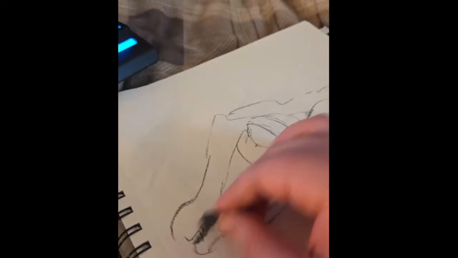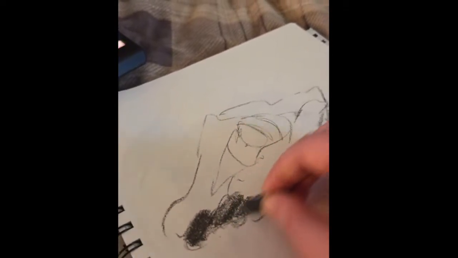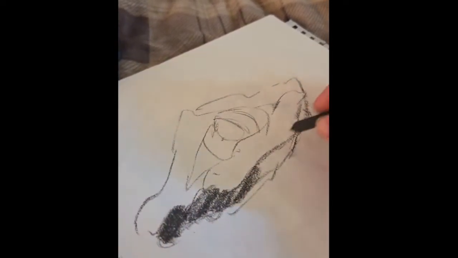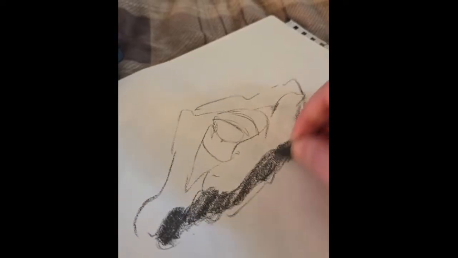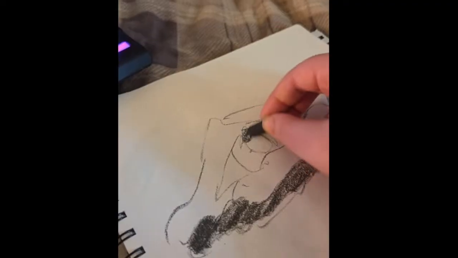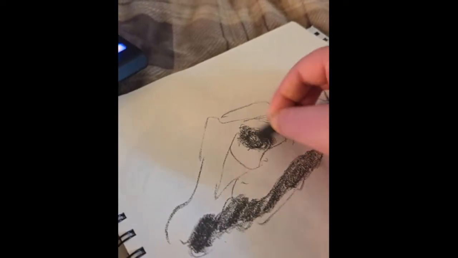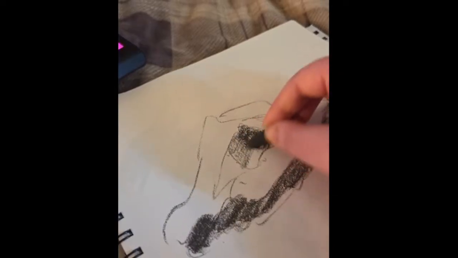I'm actually going to go ahead and, to establish contrast, I'm going to lay in the darks first. So I'm laying in some darks here just to establish some tone. And then I'll add some lighter values as well for extra context.